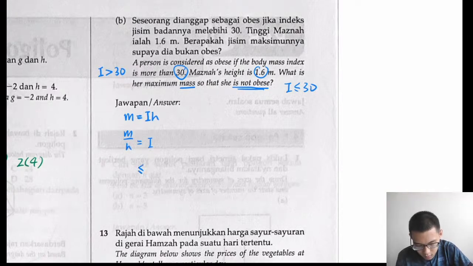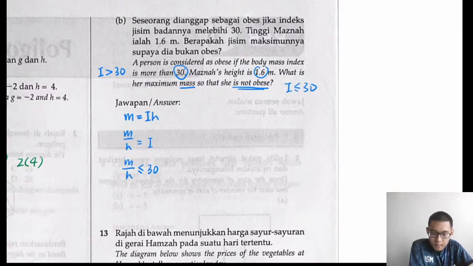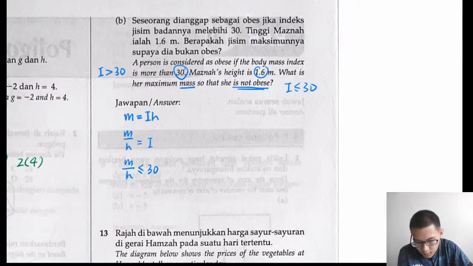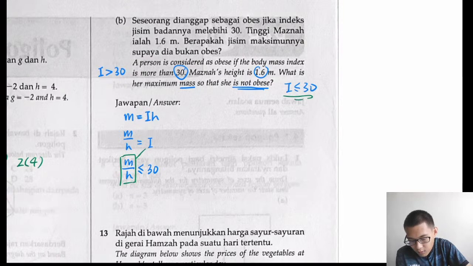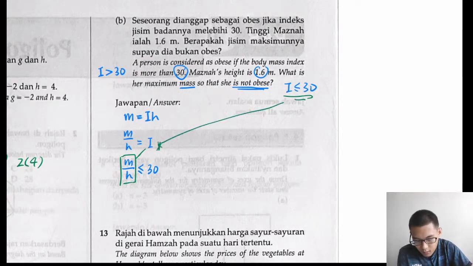So I is smaller or equal to 30. That means this one is I, this one refers to I. So I apply this one inside this one. Okay, so I have this one already. So now I change back to this one.